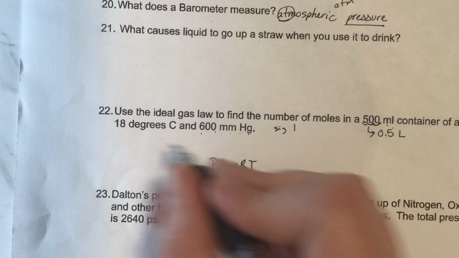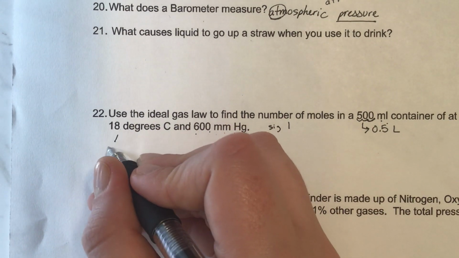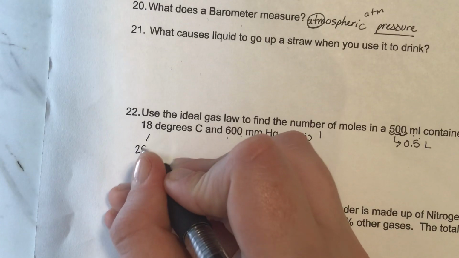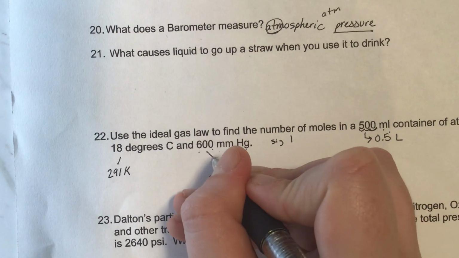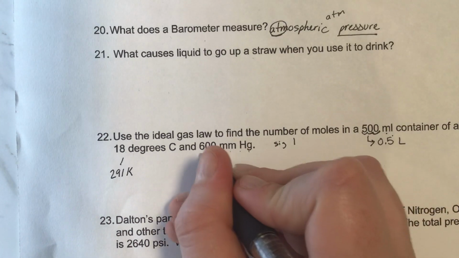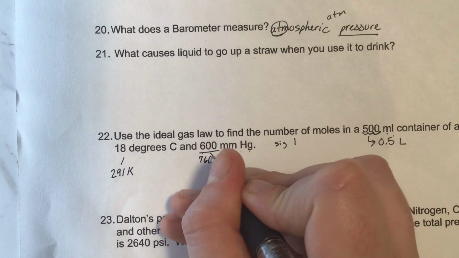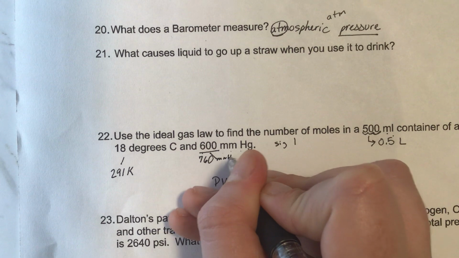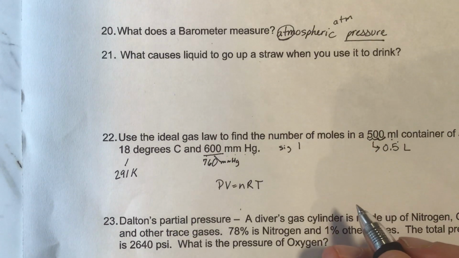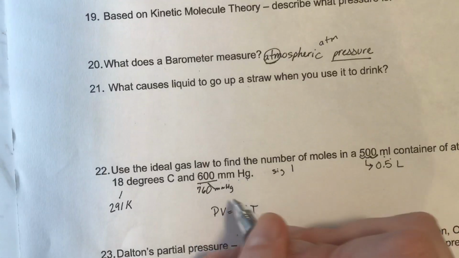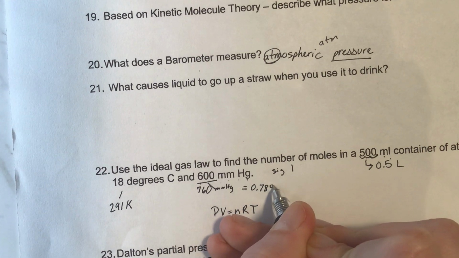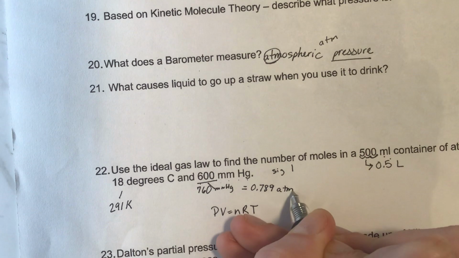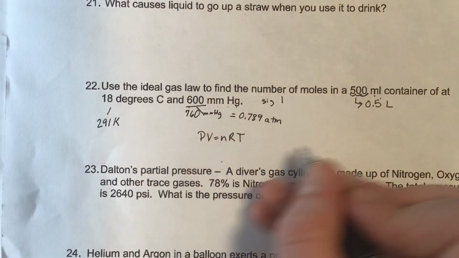So 18 degrees Celsius, we need to convert to Kelvin, so that's 291 Kelvin. And 600 millimeters mercury, we're going to divide that by 760 millimeters mercury, because that's going to convert it to atmospheres, and we get 0.789 atmospheres.